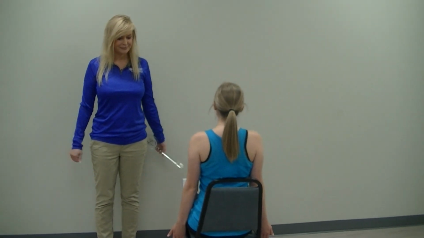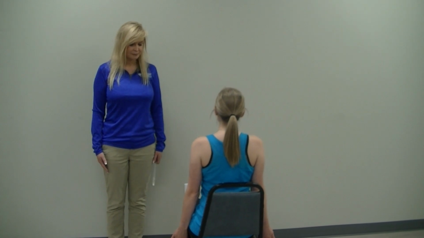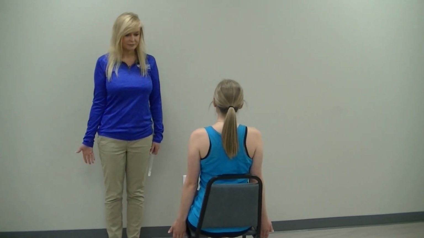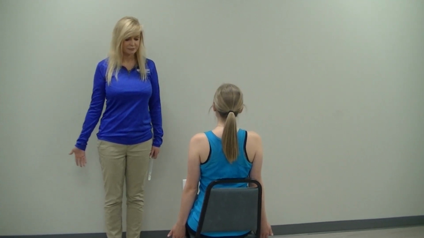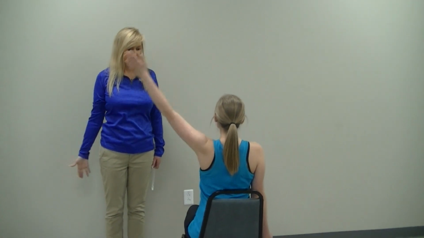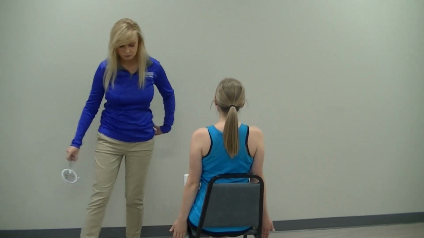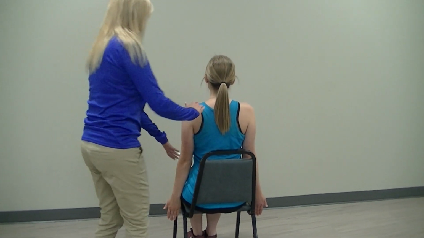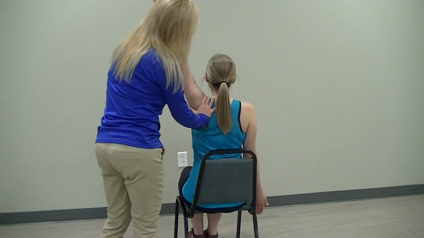To ensure the client's understanding of the motion being measured, provide visual demonstration. Ask the client to perform the motion using the following instructions. Bring your arm over your head like a jumping jack. Once the client has performed this motion, have them return to the starting position. If the client is unable to understand visual demonstration, you may perform passive range of motion.